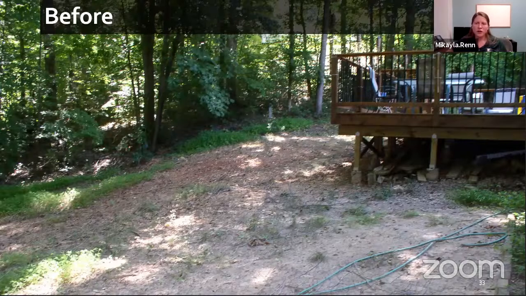So this is a section of the yard just left to the area we just saw in the last photo. Again, there's little to no vegetation in this area. The landowners had tried to establish grass a few times, but due to the lack of topsoil and nutrients, they were not successful at establishing any type of ground cover.